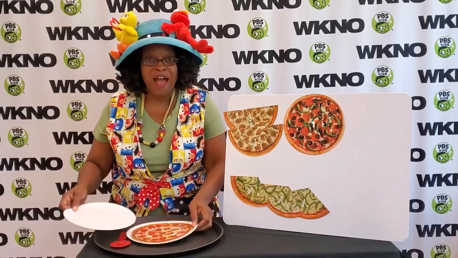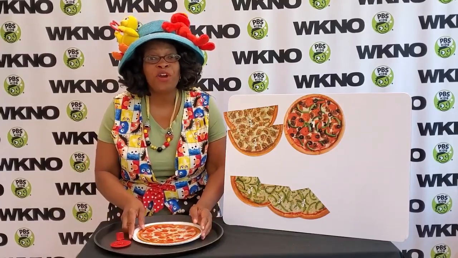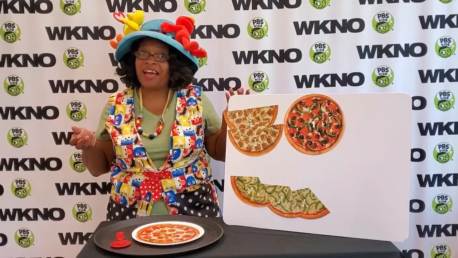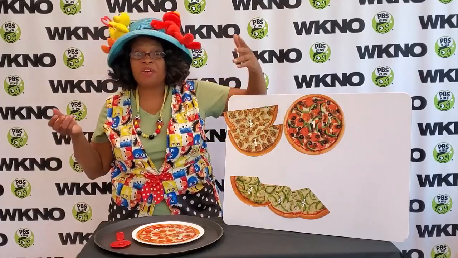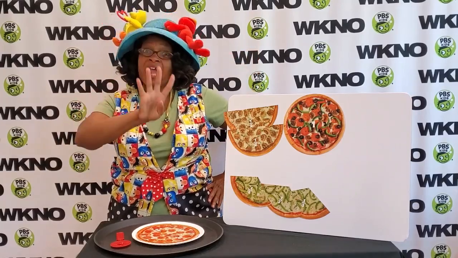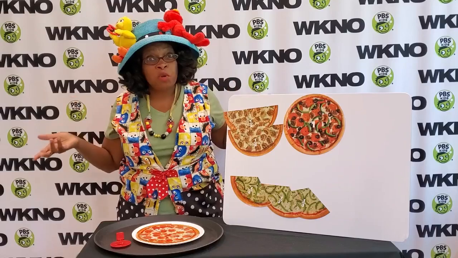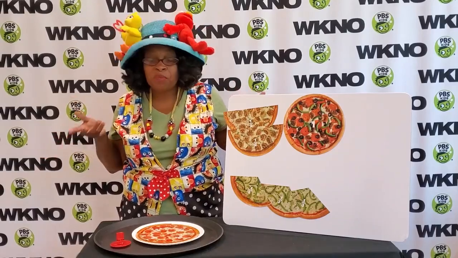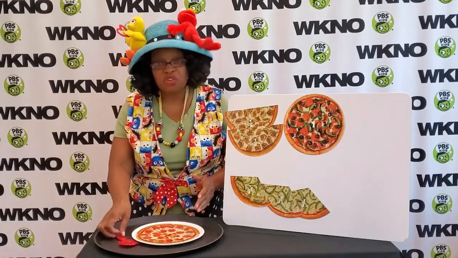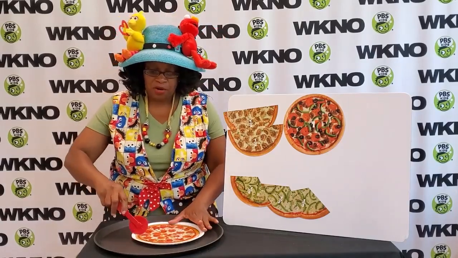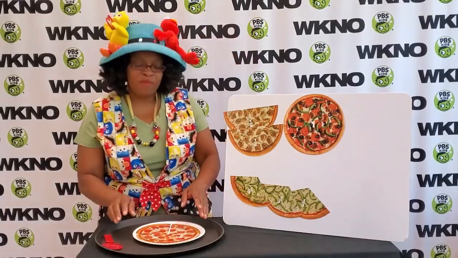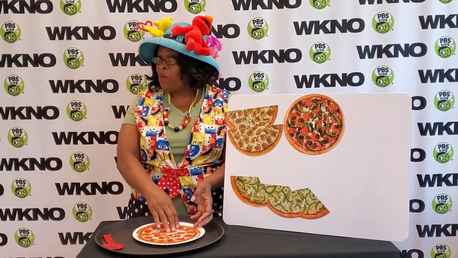Uh-oh, I have another friend that came over, and I have to cut my pizza into how many slices now? That was 3 slices, but I have another friend. That's right, 4 slices. So how do I still make it equal? It has to be equal, and they have to still have the same shape. So let's see if I can do that. I'm gonna take my pizza cutter, cut it into 4 different pieces, and they're equal pieces.